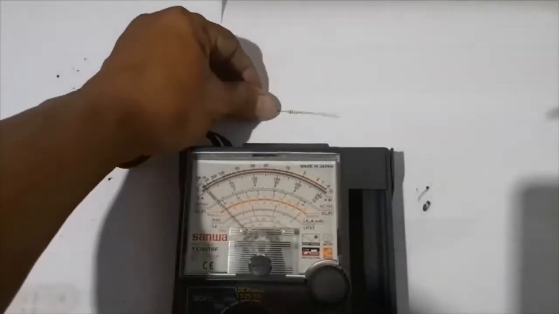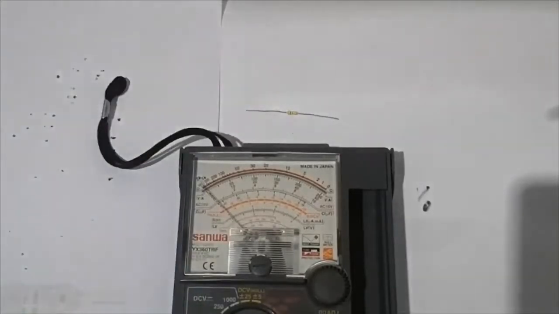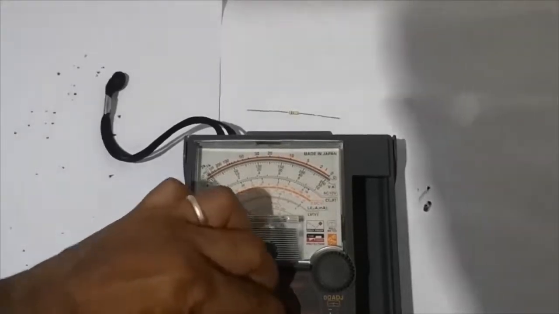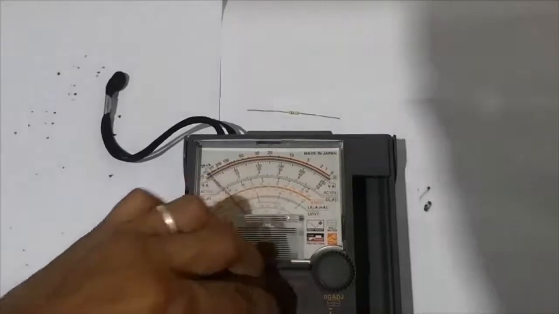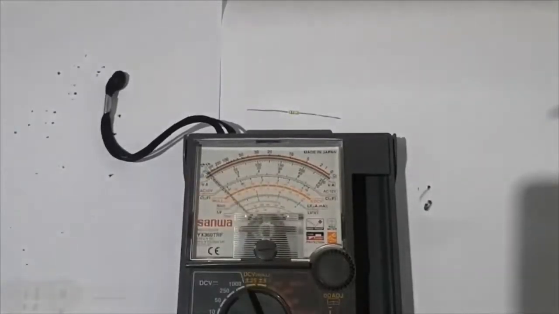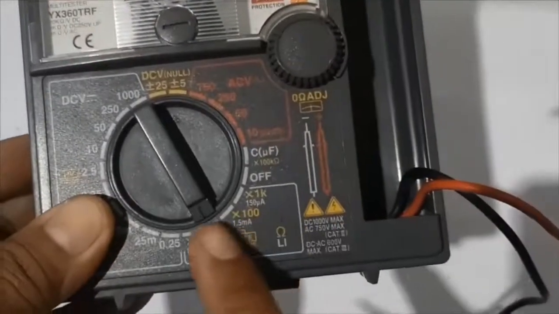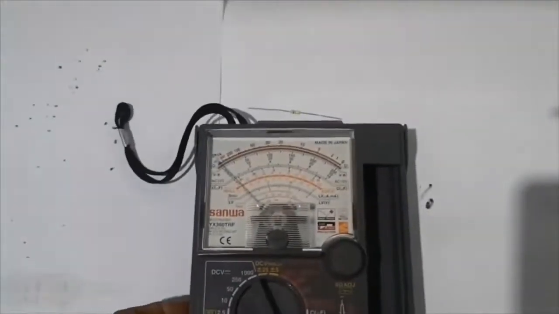This is a separate discussion on how we are going to use the analog multimeter to measure the actual resistance value of a color-coded resistor. First, we have to set the range selector to our desired range to be used in the measurement. For now, we will be using the X10 as our desired range. As you can see, the range selector is set to X10.